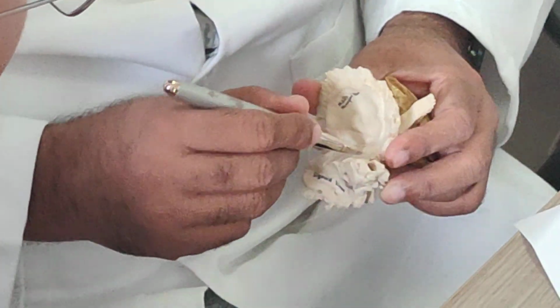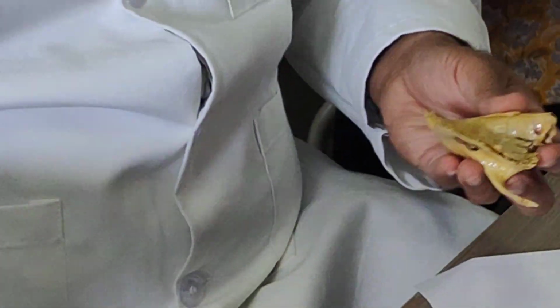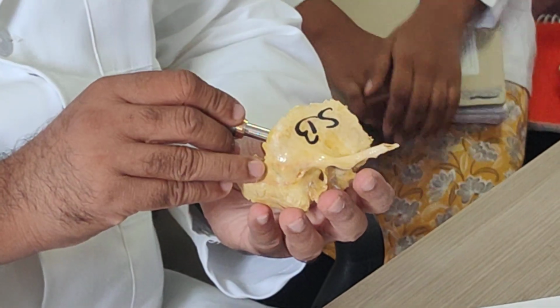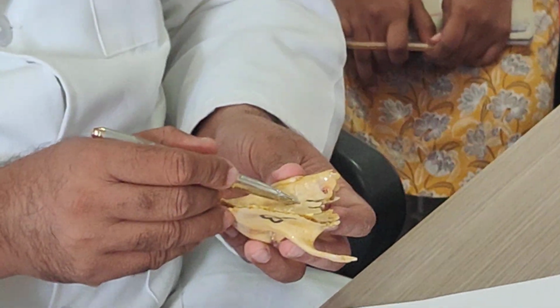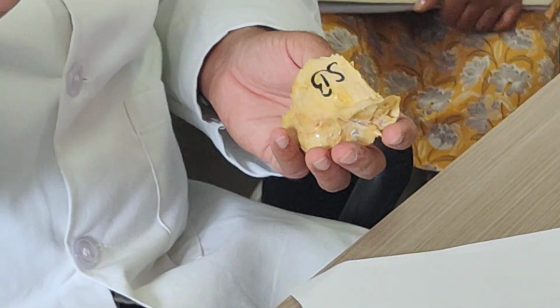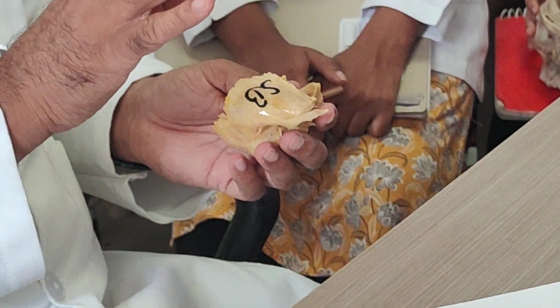This one here, like 1, 2. Okay. In this tegmen tympani, you will get two foramina, 1 and 2. This one is lateral and this one is medial. Clear? From this tegmen tympani part, two important nerves come out.